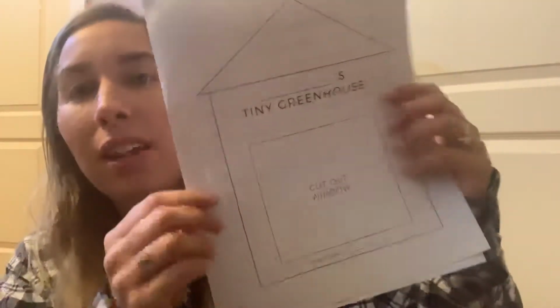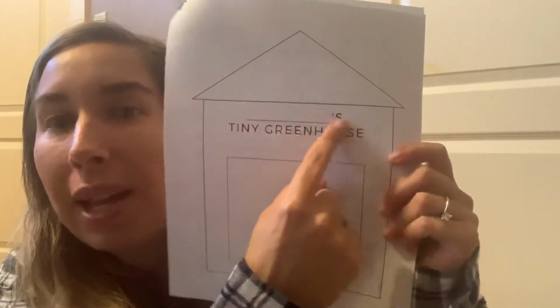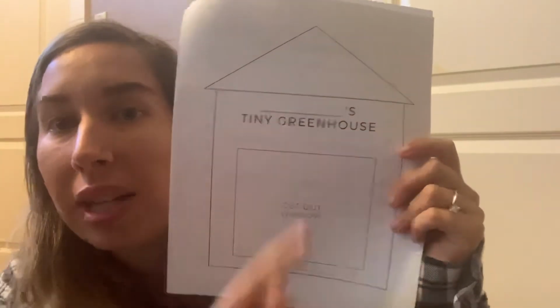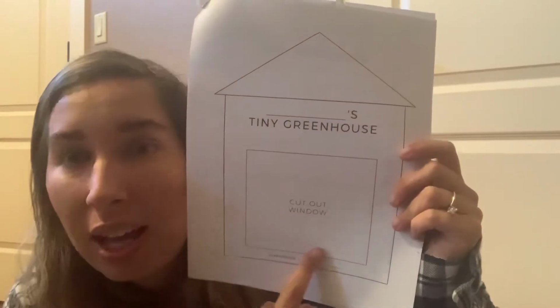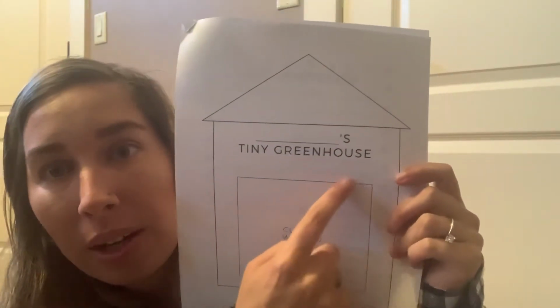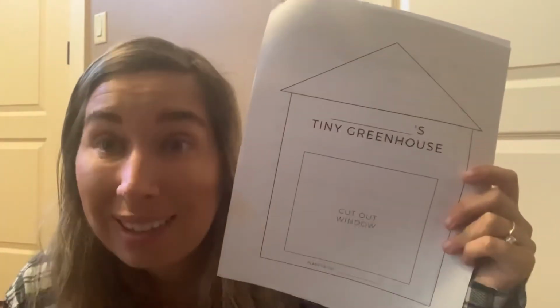So in your packet this week, you are going to get a greenhouse. And so you can put your name. So I'd put Miss Mattis's tiny greenhouse. And then with an adult's help, you're gonna cut out this square. Chop, chop, chop, chop, chop, chop. And then there will be a hole. And in that hole, you're gonna put a little baggie.